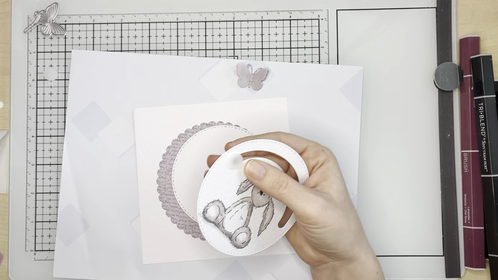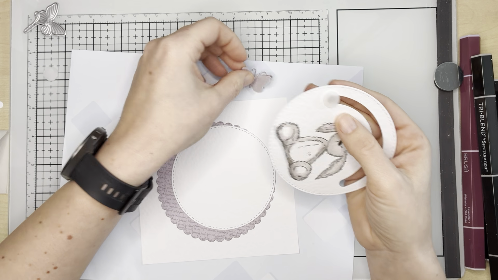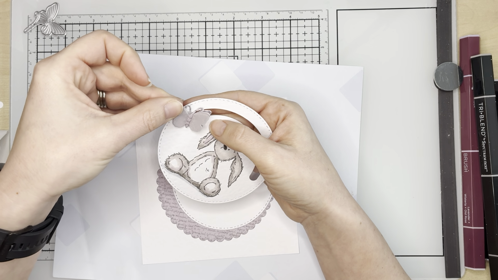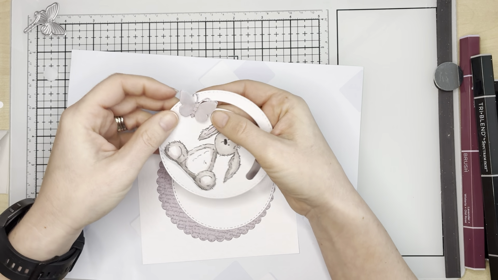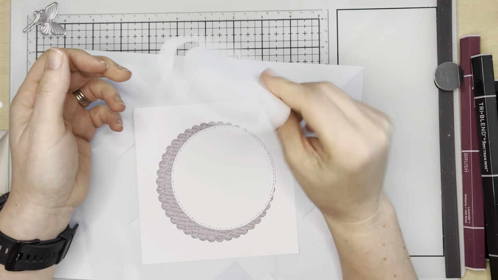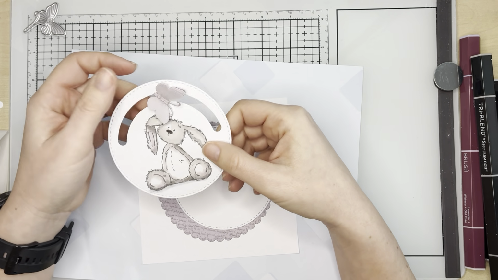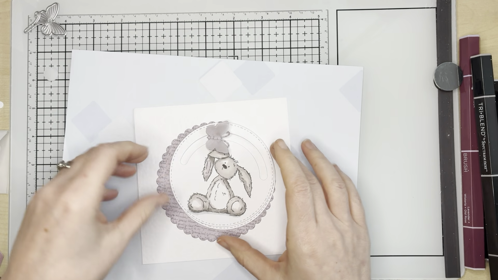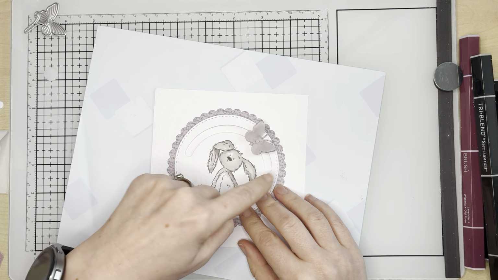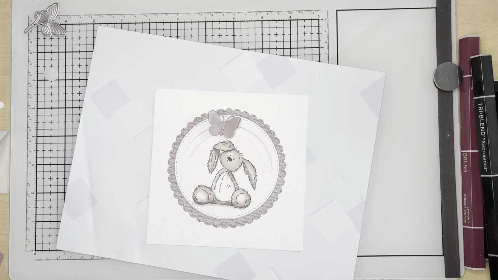Okay, and we are going to stick our butterfly to it. There. So now our butterfly is on the glider. That's as basic as the gliders work. So we're going to have a card where Cottontail is looking at the little butterfly flying over and back.